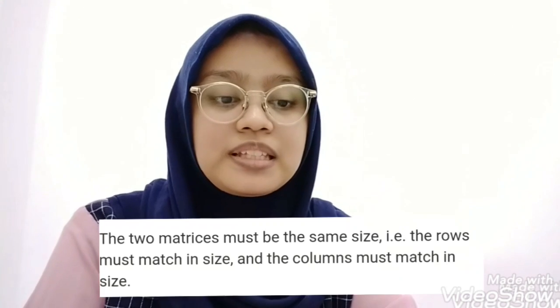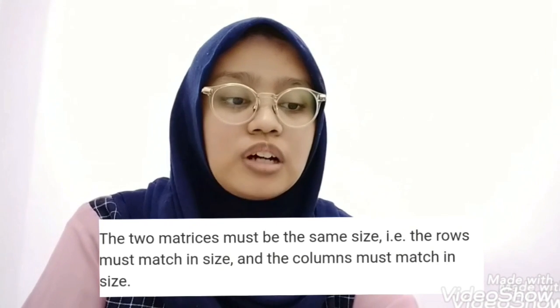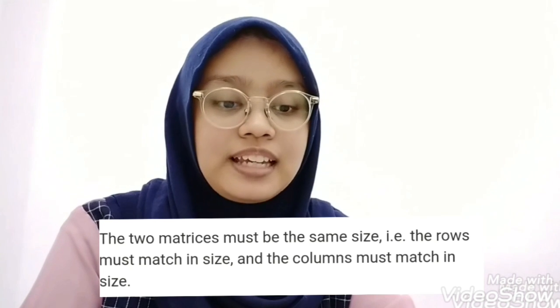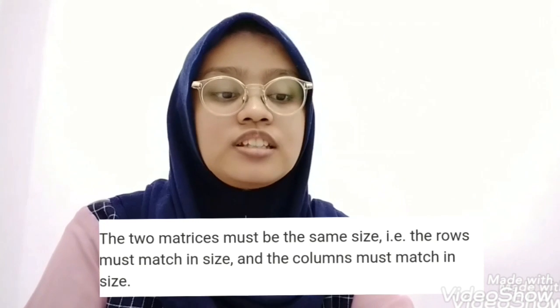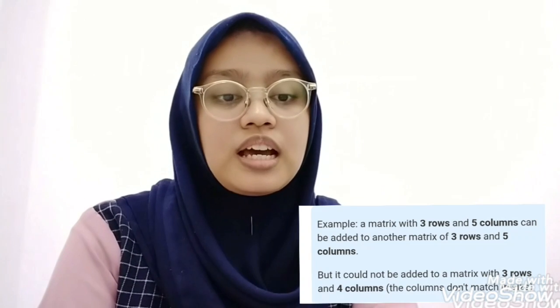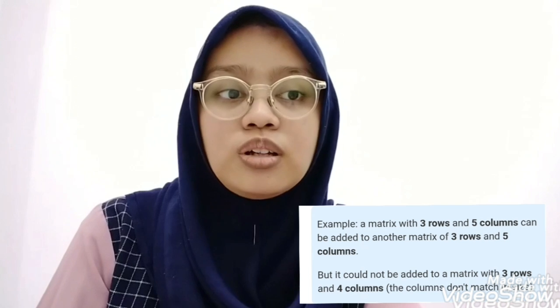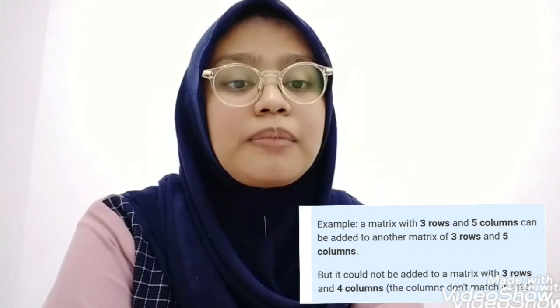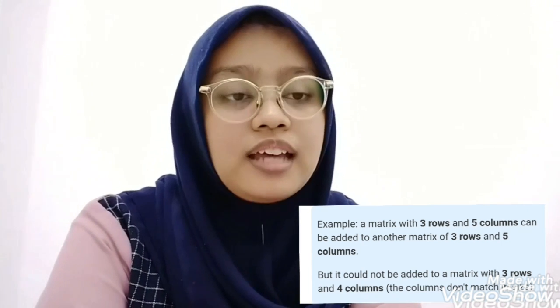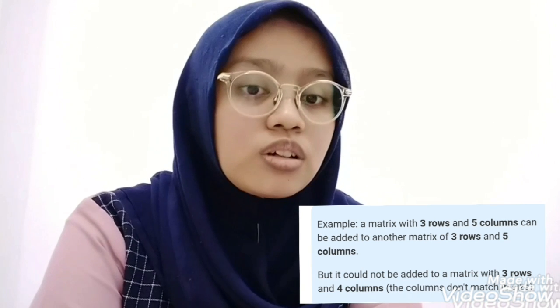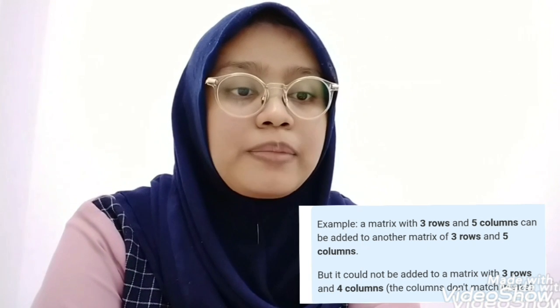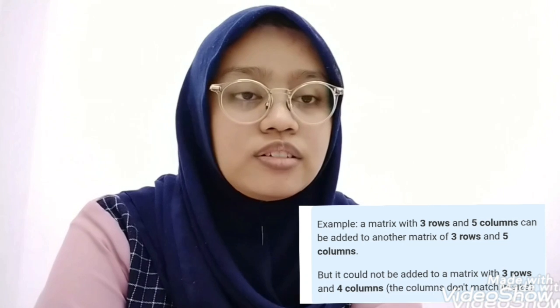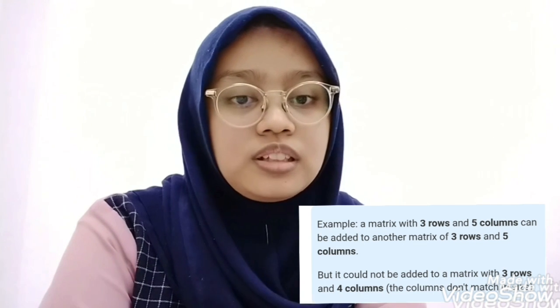The two matrices must be the same size. The rows must match in size and the columns must match in size. Example, a matrix with 3 rows and 5 columns can be added to another matrix of 3 rows and 5 columns, but it could not be added to a matrix with 3 rows and 4 columns.